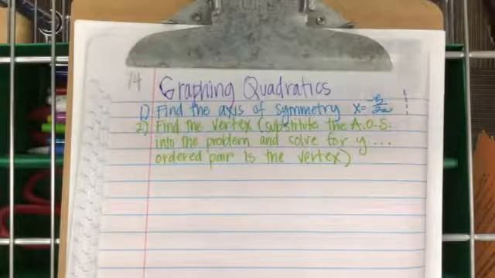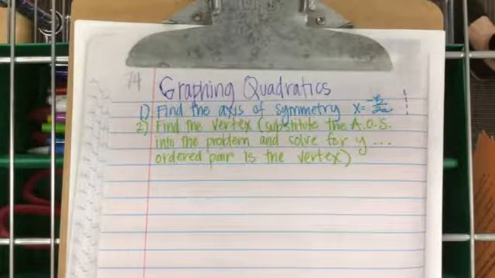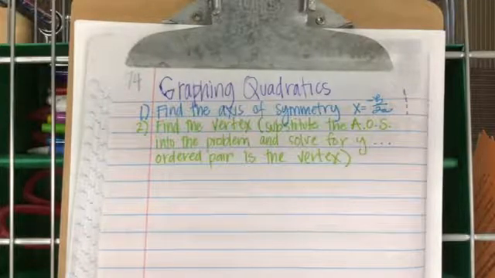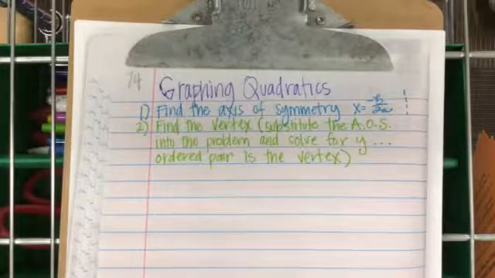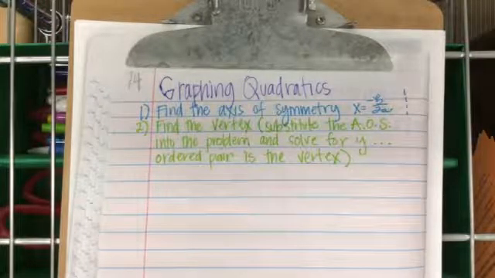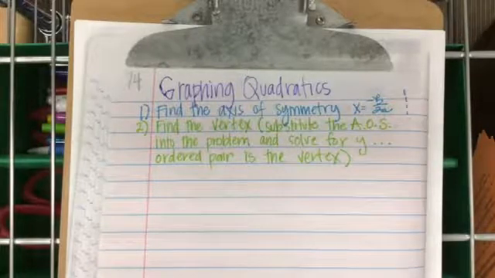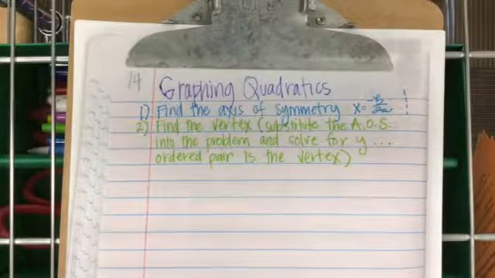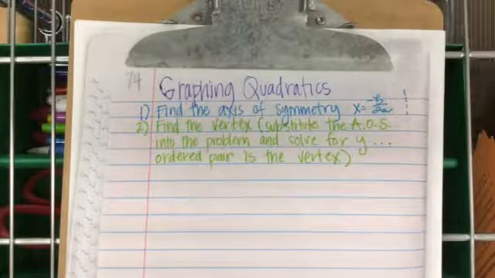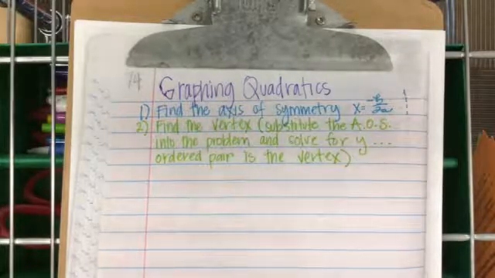Can you reflect the vertex? No. Why can you not reflect the vertex? Where's the vertex located? What is the vertex? It's the turning point, right? So the turning point is on the axis of symmetry. So if something's smack dab in the middle, can it be reflected? No. So we can't reflect yet, but now we can. After you find your vertex, then you can reflect.